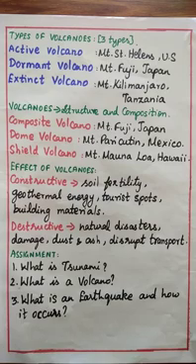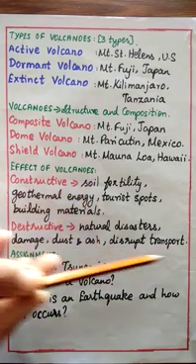And next, the volcanic eruption usually alters the weather conditions and disrupts transport. Especially in Iceland, when a volcanic eruption happens, it disrupts the transport.